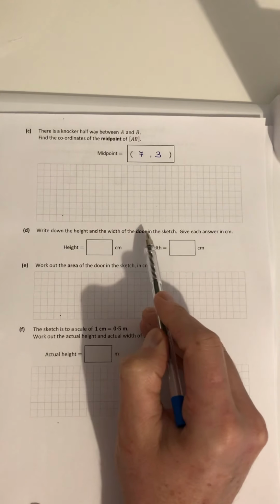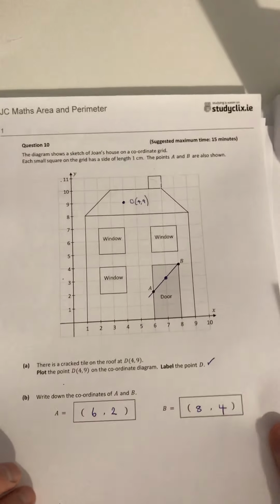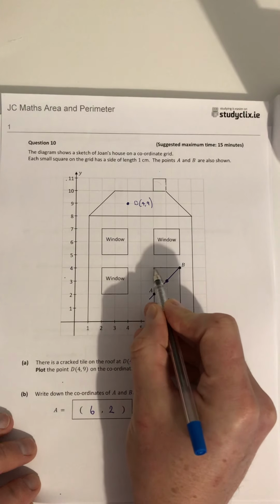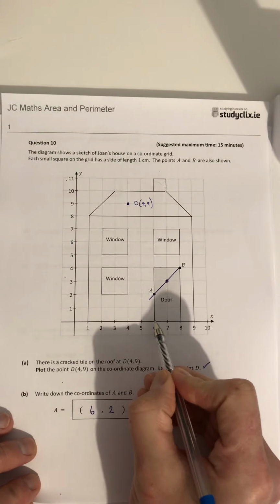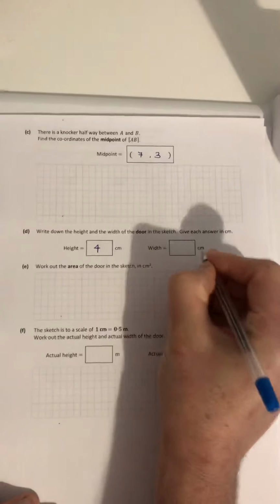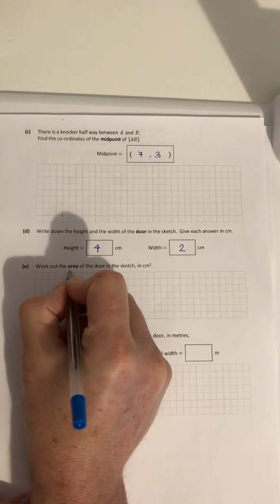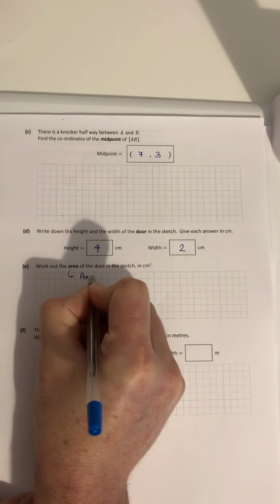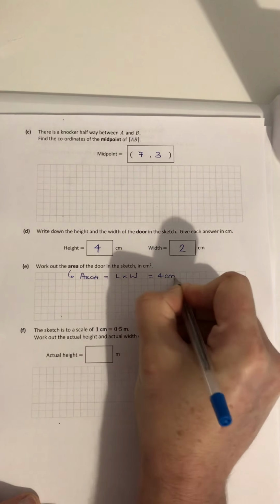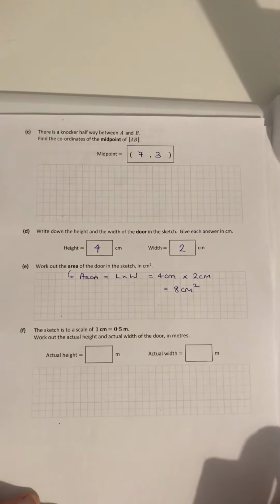Write down the height and width of the door in the sketch. So go back to our door. What's the height of the door? 1, 2, 3, 4 centimeters, and the width 1, 2. So the height is 4 centimeters and the width is 2. Now I want to work out the area. How do I find area? Area is equal to length by width, which is 4 centimeters multiplied by 2 centimeters, which is 8 centimeters squared. Okay.